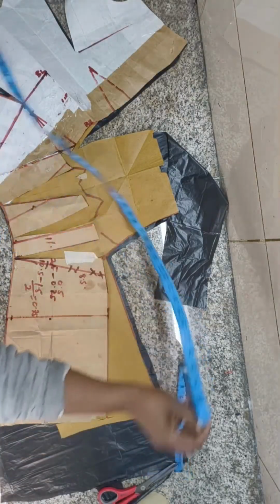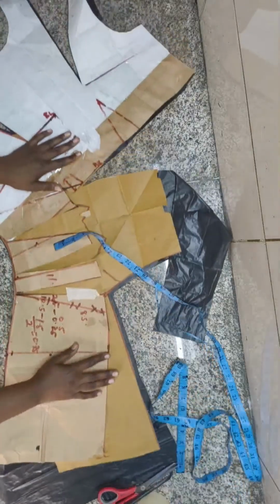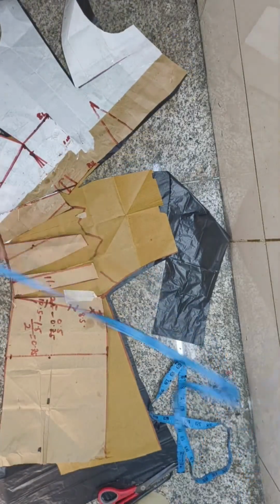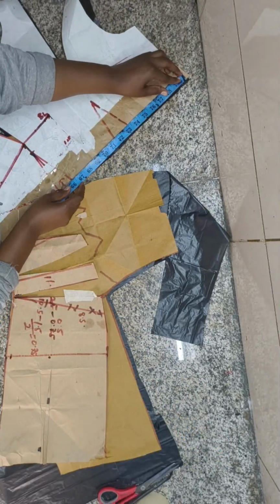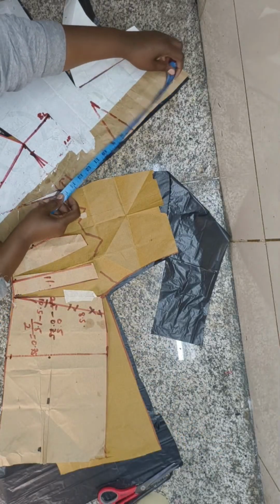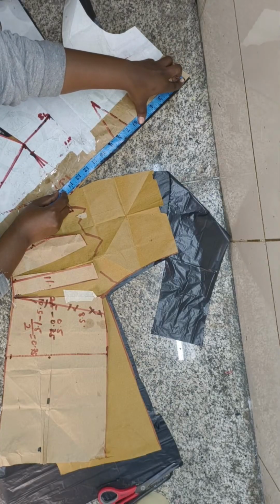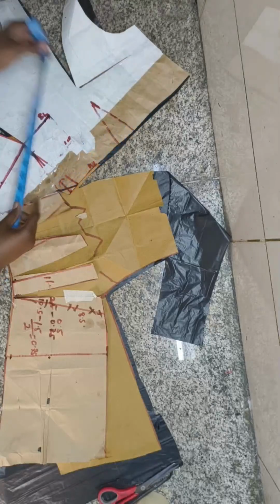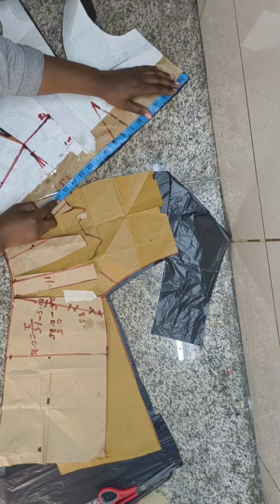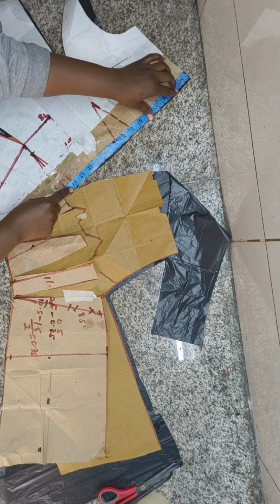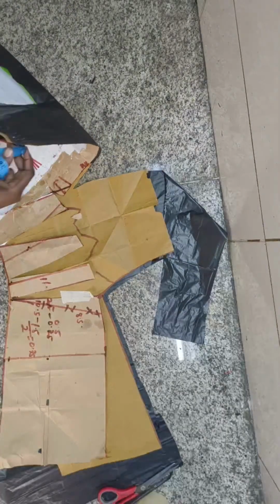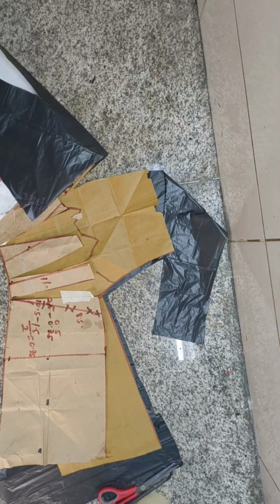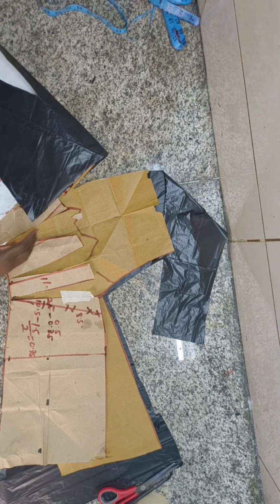So I'm going to cut another which is 24.5 inches or 25, and let's take 14 inches times 2, which is 28. I'm going to measure this up to here, which is 14 times 2, which is 28. So it's going to be 28 by 25, okay?